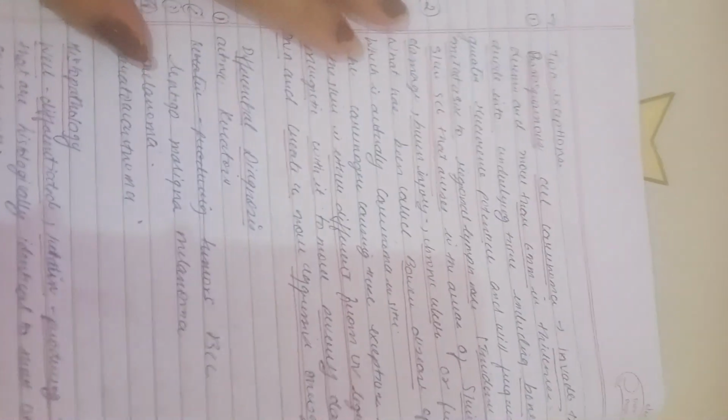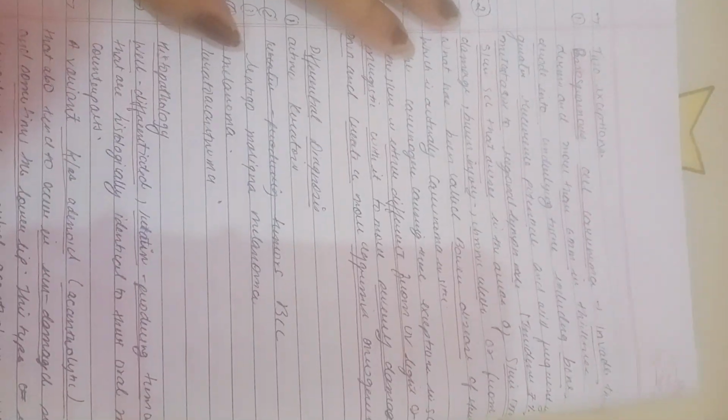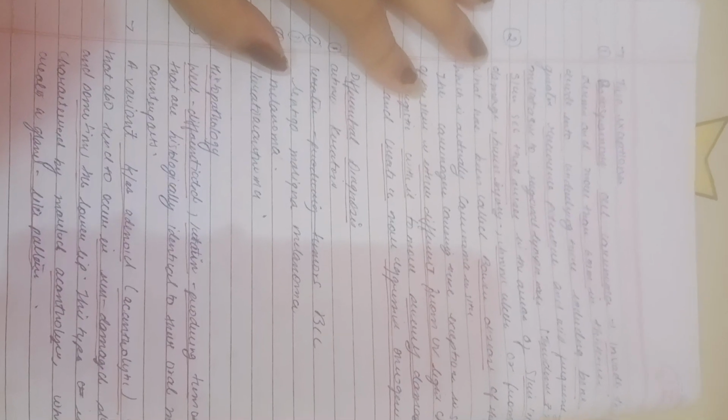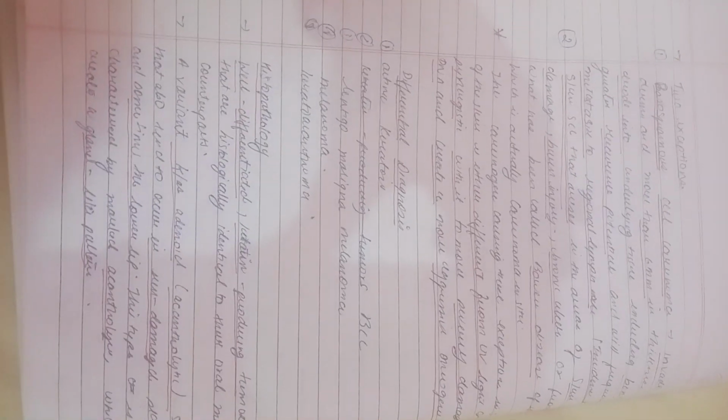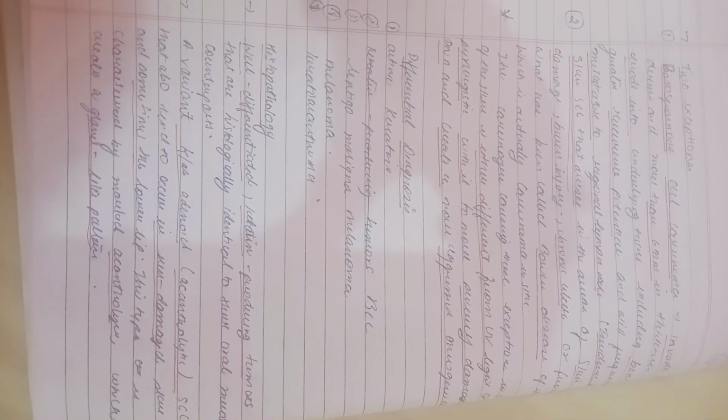So last class we were seeing about two exceptions. First was basosquamous cell carcinoma. Okay, then second was skin. So basosquamous cell carcinoma we have finished. We were about to start skin, that second exception, squamous cell carcinoma of skin. Okay, so skin squamous cell carcinoma that arises in the area of skin.